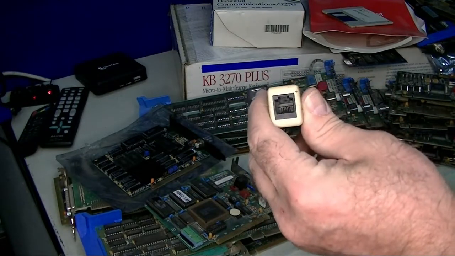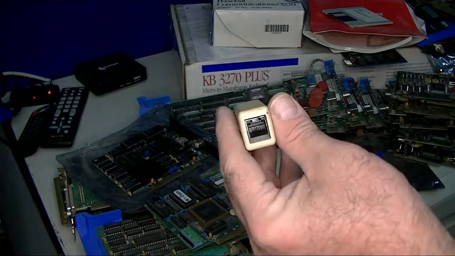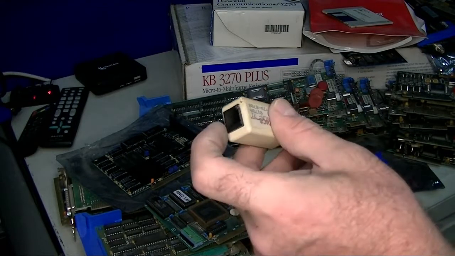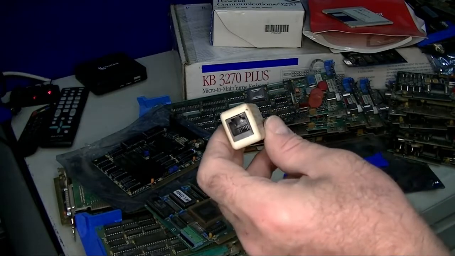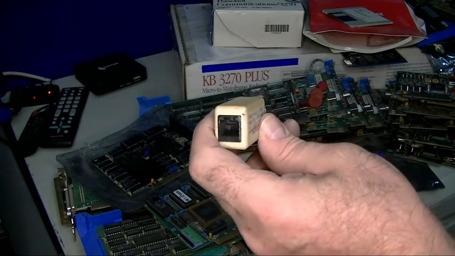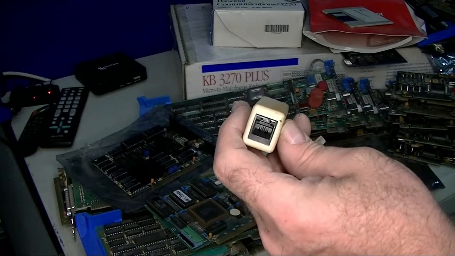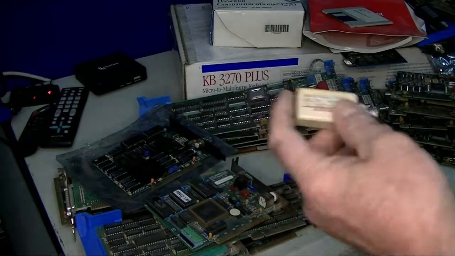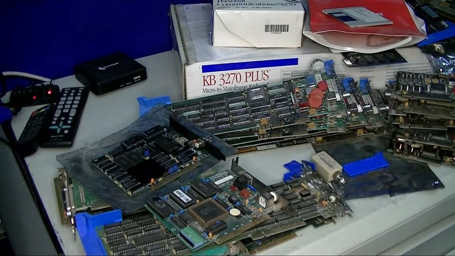Although there's some RJ styles that do get wider and have more pins, 8 pins and things like that. Looks like 6 there. But that's a collection of the 3270 adapters.